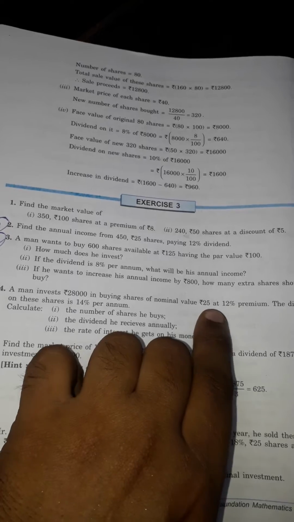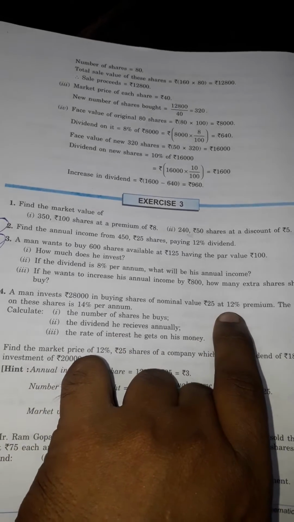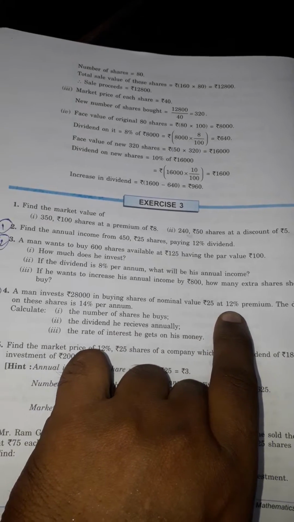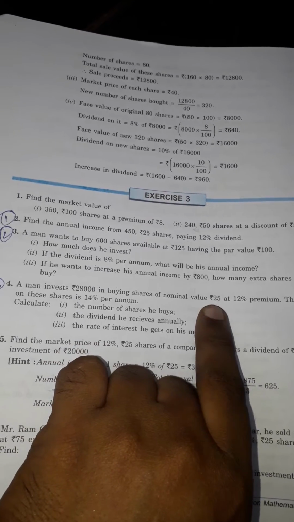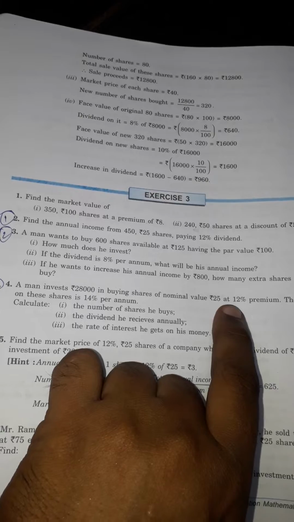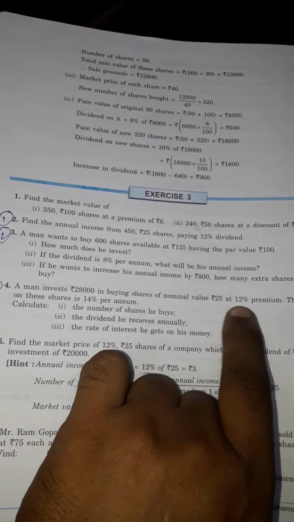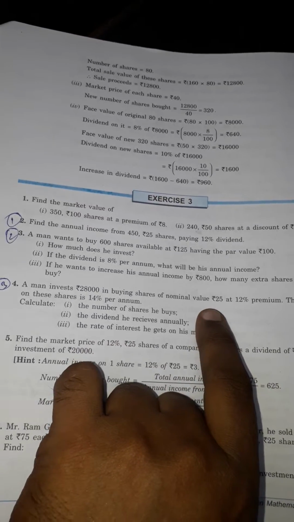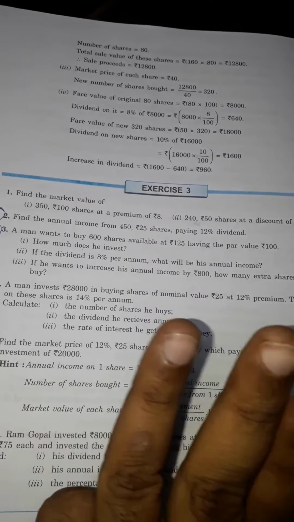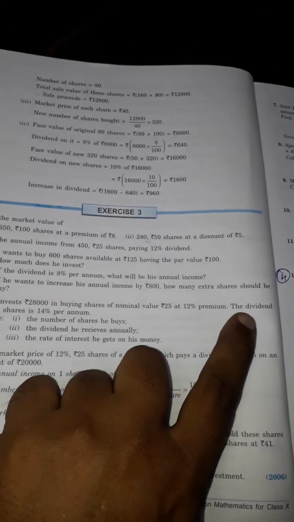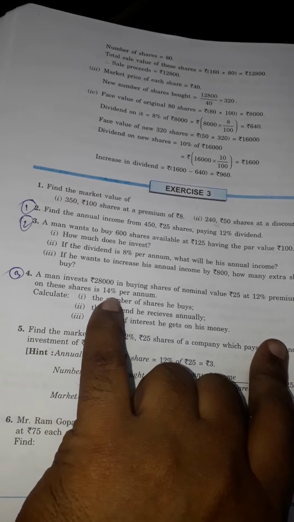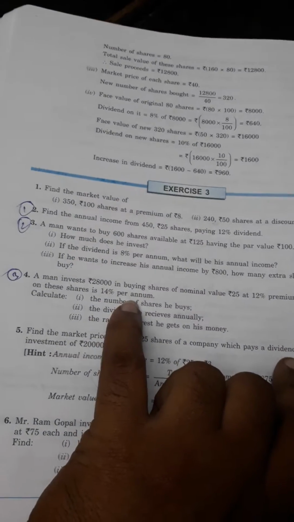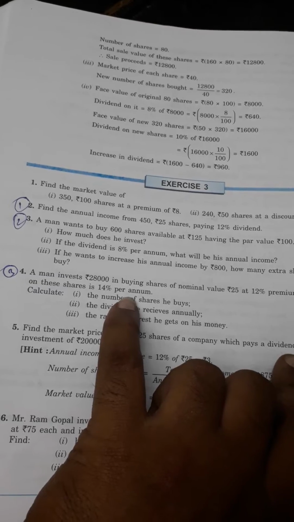I have already explained, if premium is given in percentage, then apply this percentage on face value or nominal value. 25 into 12% means 12 upon 100 of 25, which comes to rupees 3. The dividend on these shares is 14% per annum.